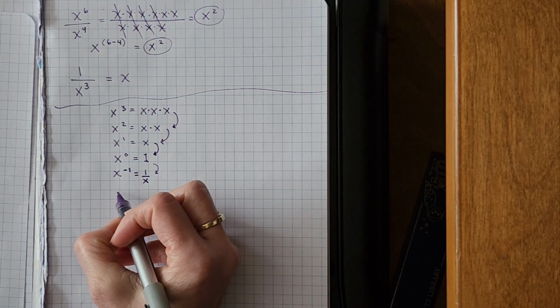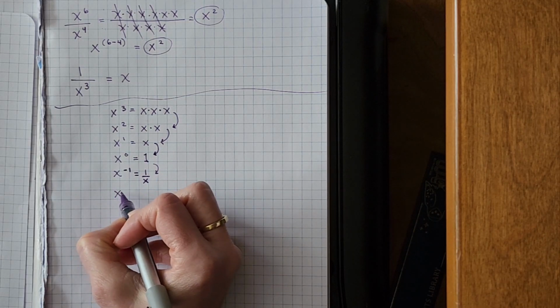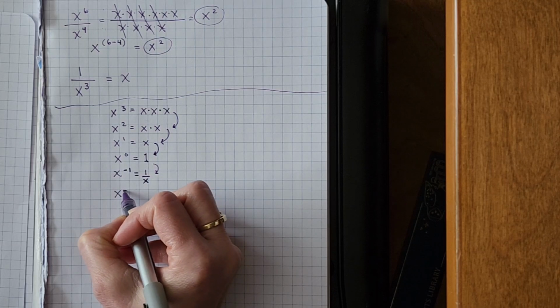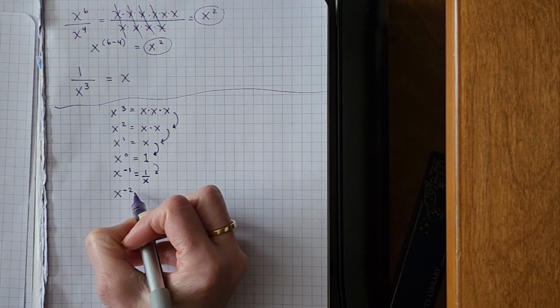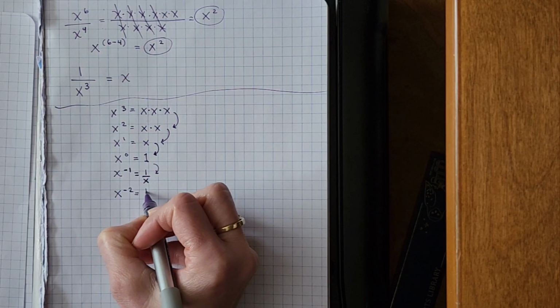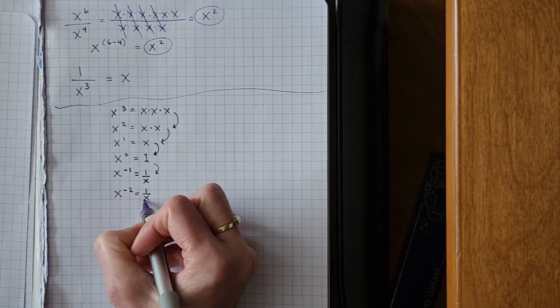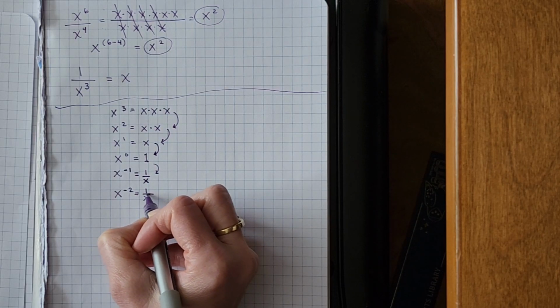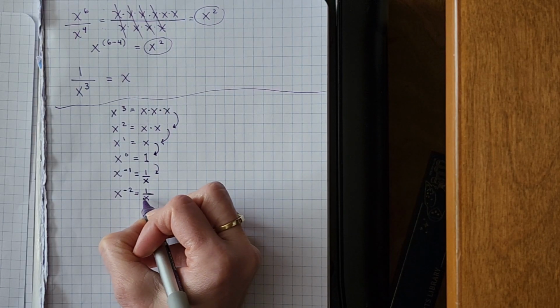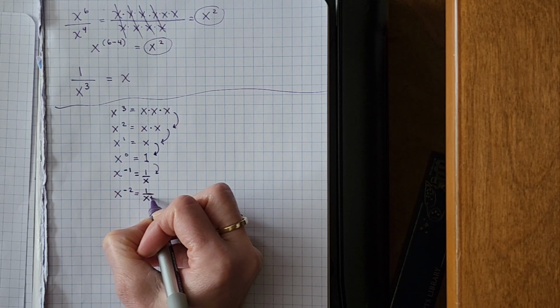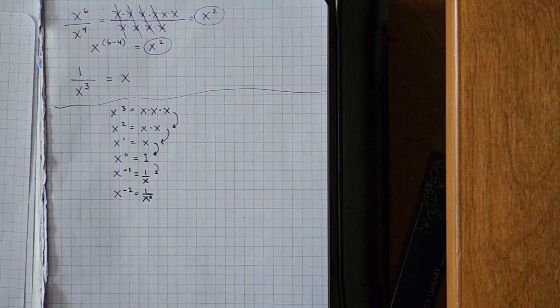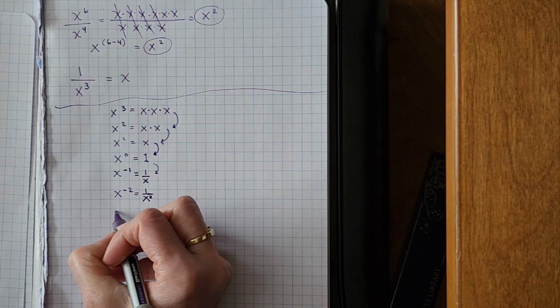That's kind of a tough nut to swallow, but just chew on that for a little bit. So x to the negative 2 would be, we divide by another x, so 1 over x times x, or 1 over x squared. And we'll do one more.